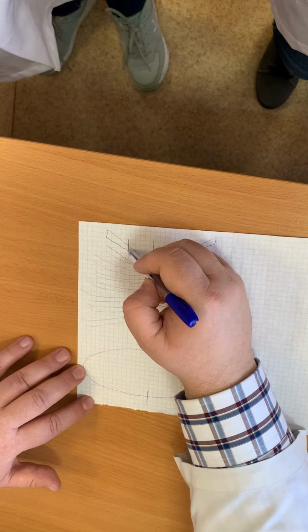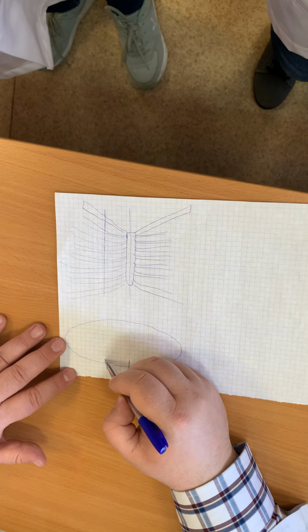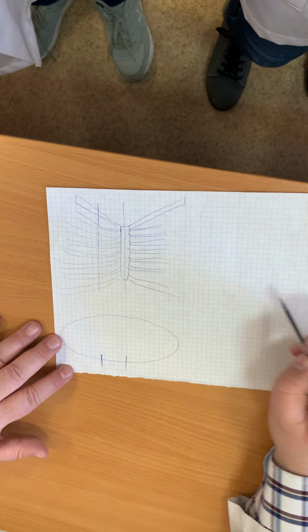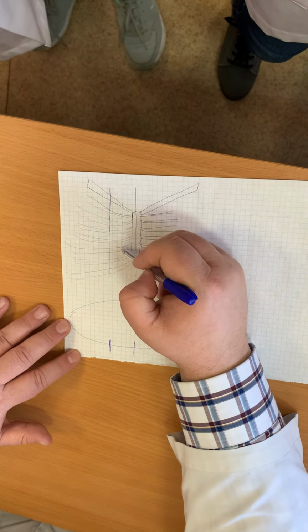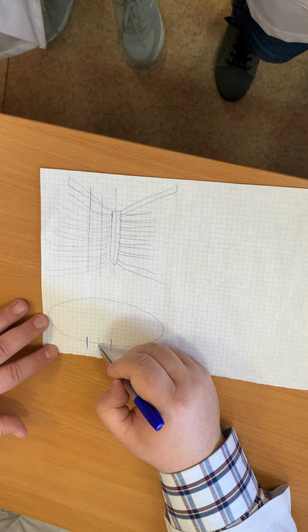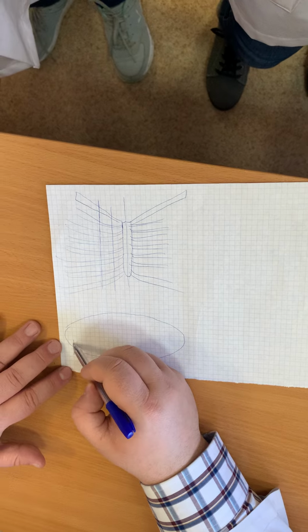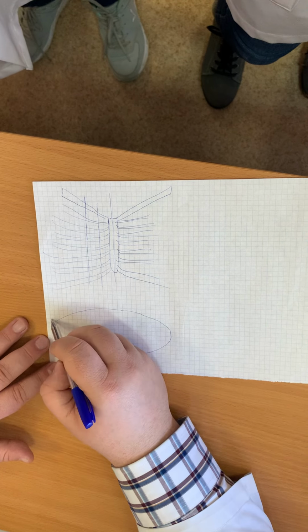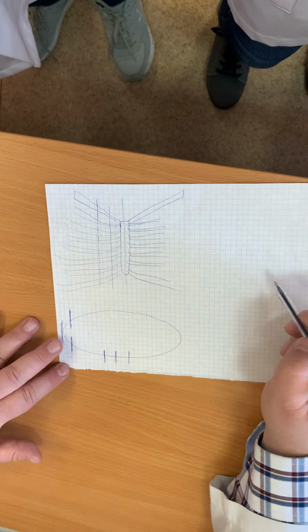Then what is this line? Mid-clavicular line. Here it is. Linea medioclavicularis. Between the sternum and the mid-clavicular line, linea parasternalis. Here it is. In the axillary cavity, we have linea axillaris anterior, linea axillaris media, and linea axillaris posterior.